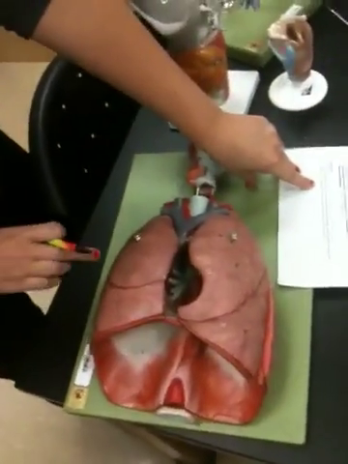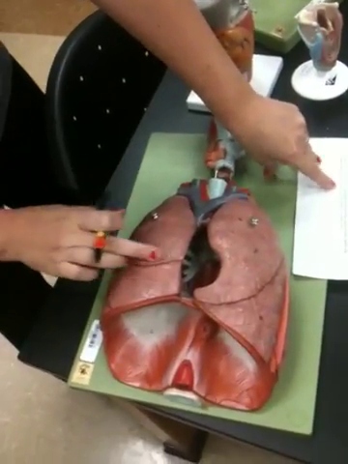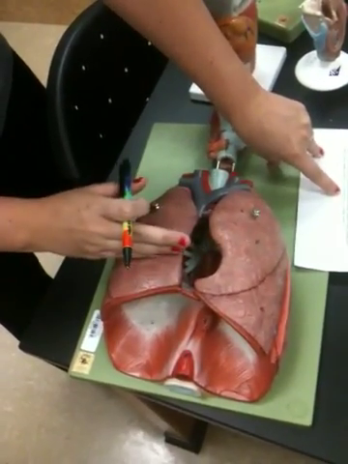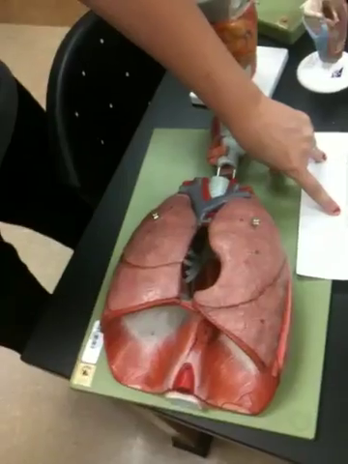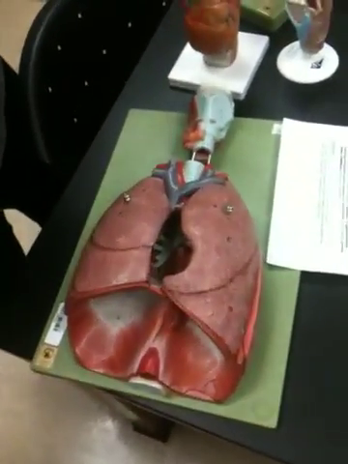We then have the oblique fissure, which are these down here, and then the horizontal fissure, which goes more just sort of right across. And then finally the cardiac notch here. And that's it. Nice.